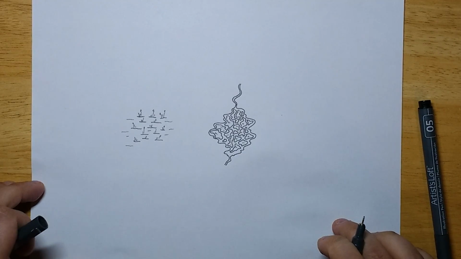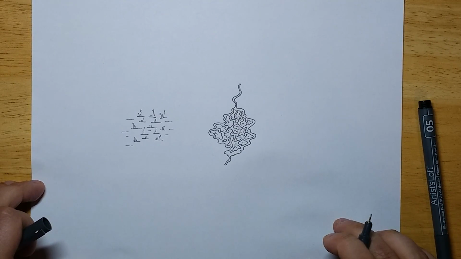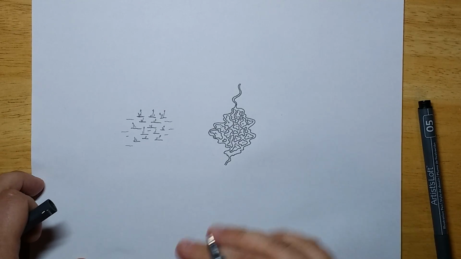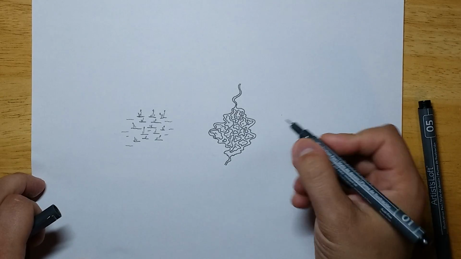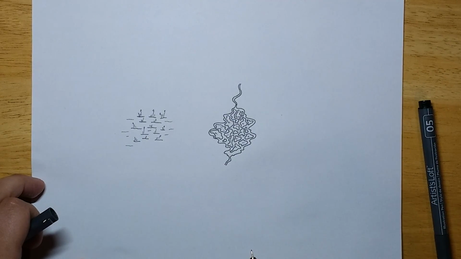And there we go. Those are my two main ways that I would draw swamps or marshes or any sort of wetland that you might need, depending on the level of detail that you desire.